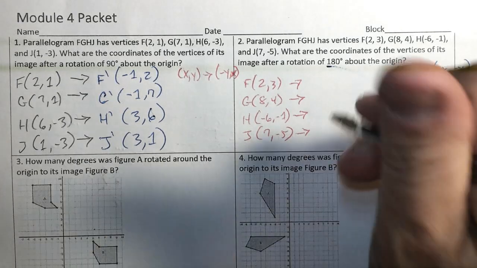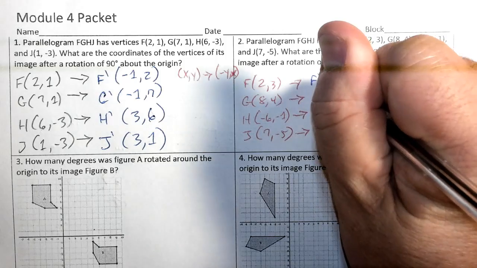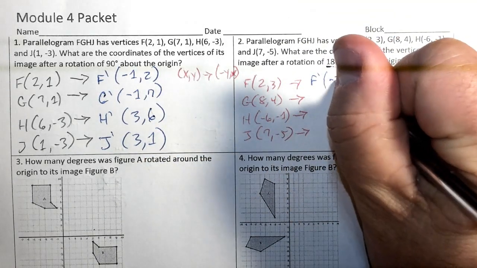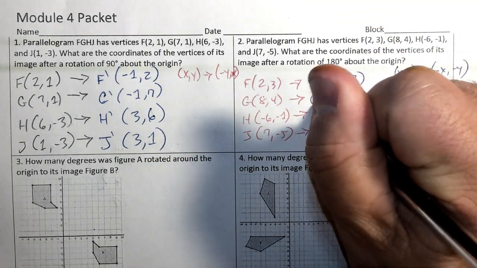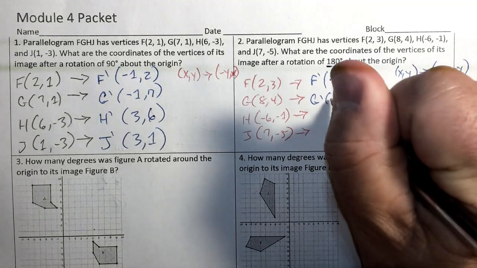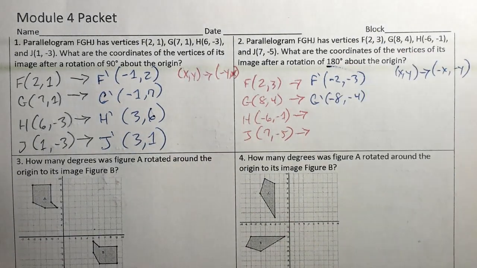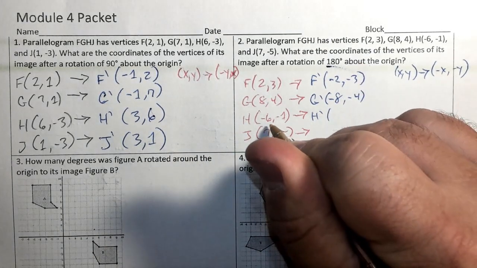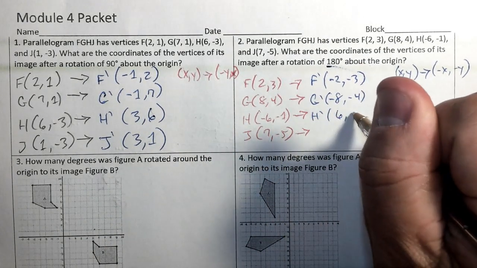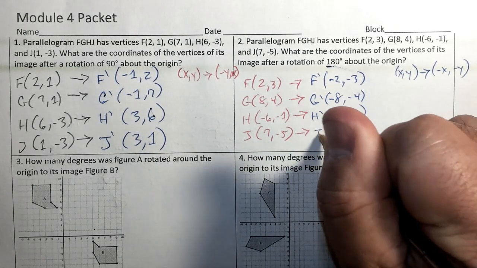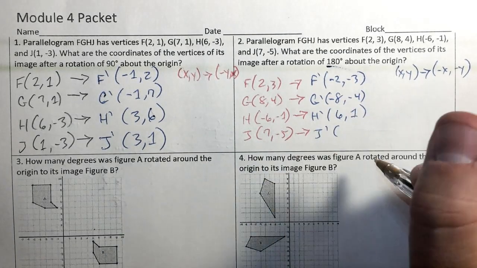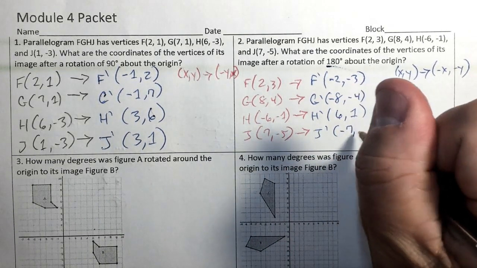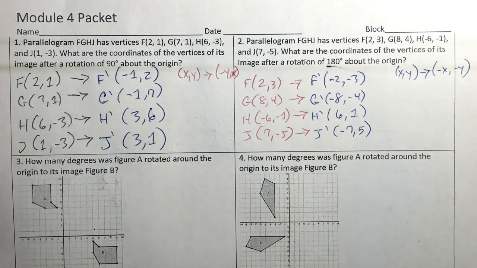So your F prime. We have 2, 3, so it's -2, -3. G, 8, 4, becomes -8, -4. H, -6, -1, becomes +6, +1. J, 7, -5, becomes -7, +5.